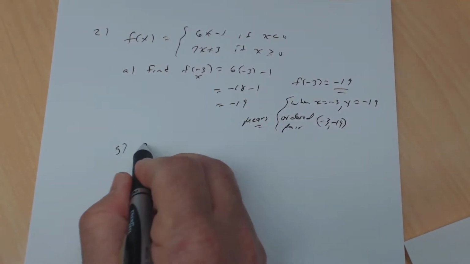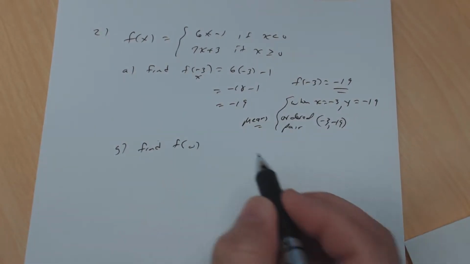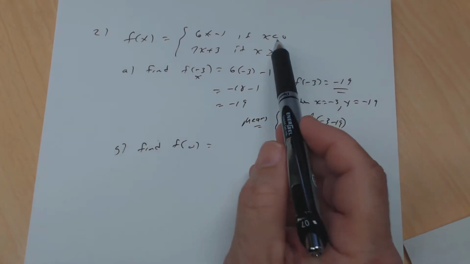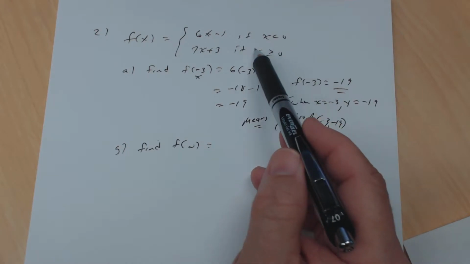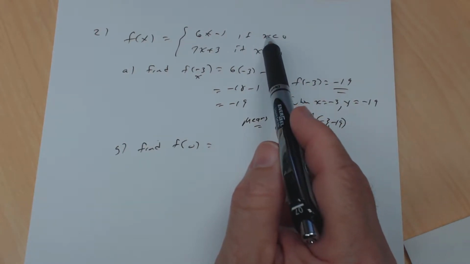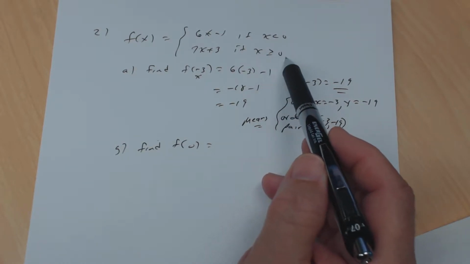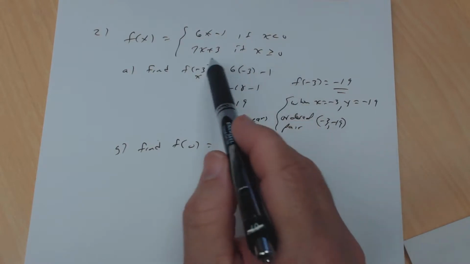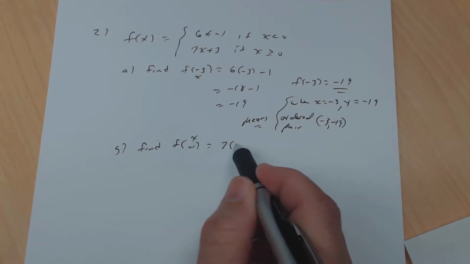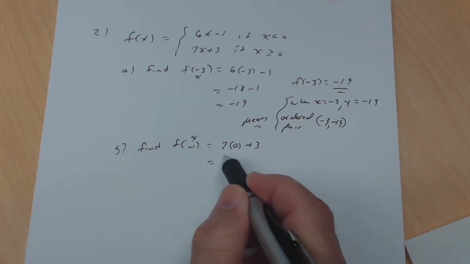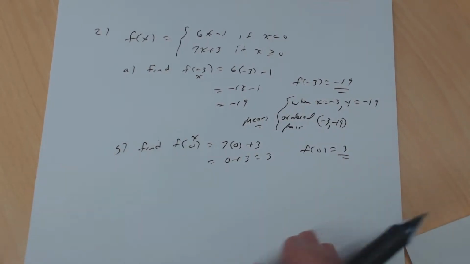All right, B, let's suppose you want to find f of 0. Remember, you have to determine which one of these 0 falls into. Is 0 in this part of the domain or in this part of the domain? Is 0 less than 0? The answer is no. 0 is not less than 0. Is 0 bigger than or equal to 0? Yes, 0 equals 0. So I'm going to use this function here. So I'm going to say 7 times x, where x is 0, plus 3. 7 times 0 is 0, and 0 plus 3 equals 3. So f of 0 equals 3.